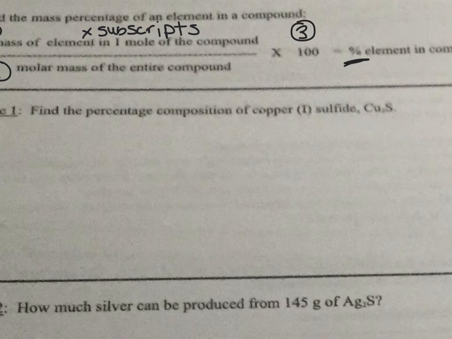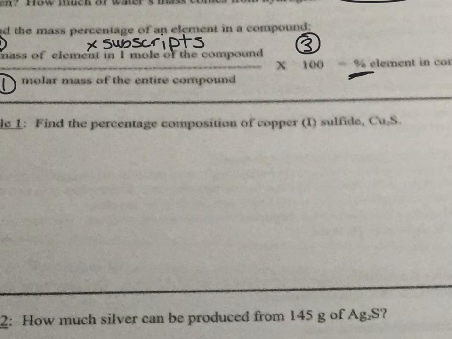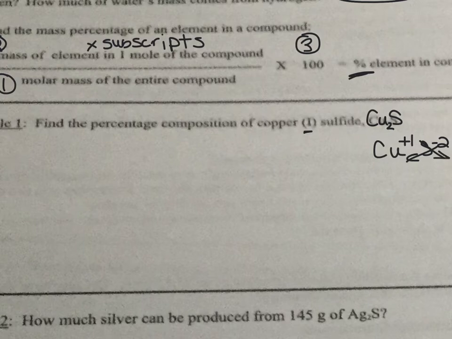So real quick, you have Cu2S right here. Where is that 2 coming from? Sulfur has a what charge? A -2 charge, right? And then copper had a what charge in this one? A 1, which came from the Roman numeral. So just to continue reviewing that, this is where all those subscripts came from, crisscrossing. Okay? All right.